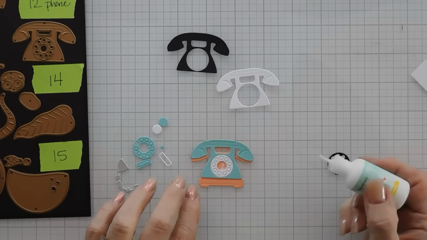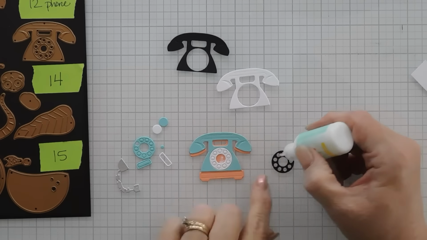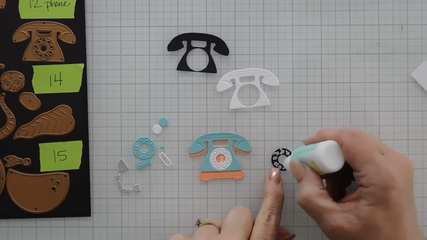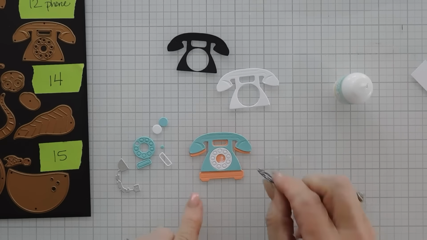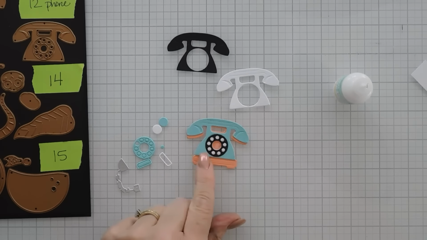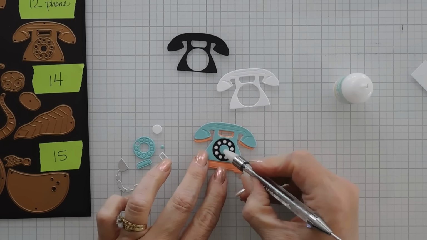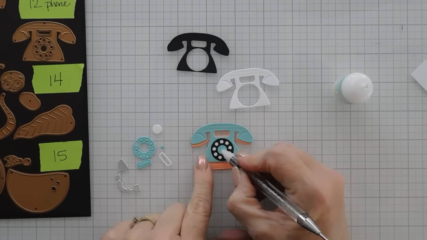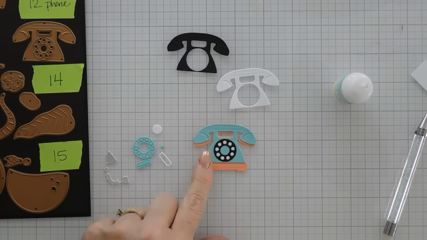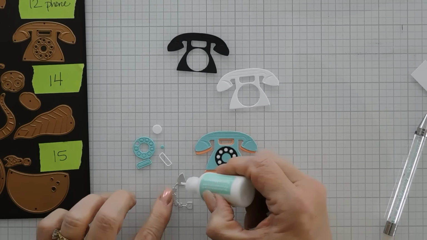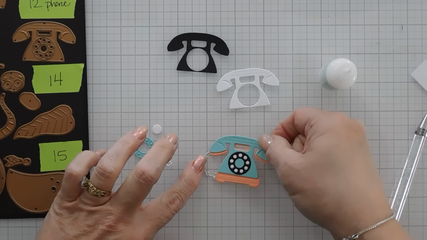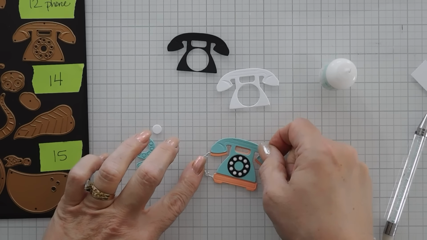Okay. And then I'm going to take the black dial. We're going to add a little glue behind here, and then this is going to go layered on the top. And then the inside piece, I thought maybe we would put the blue right on the inside. There we go. And then that will be our cute little telephone. Okay, I am going to add a little glue for our cord, which is adorable. And we will layer this here and here.